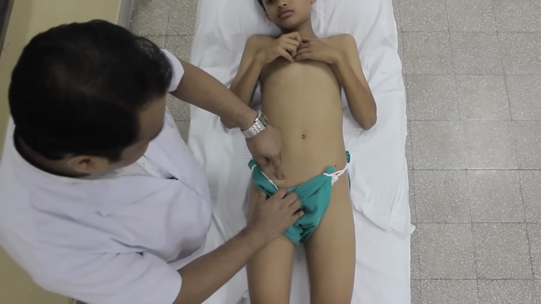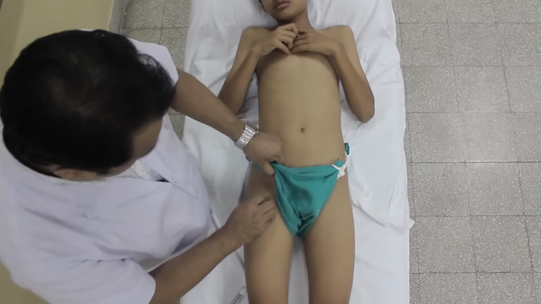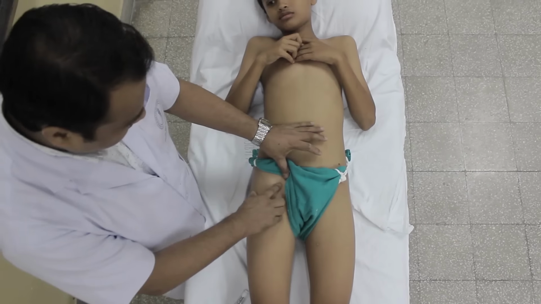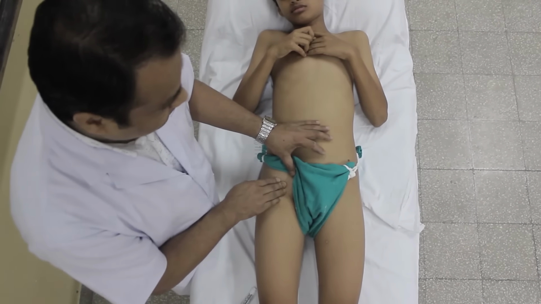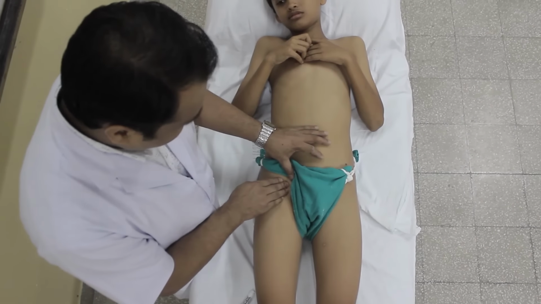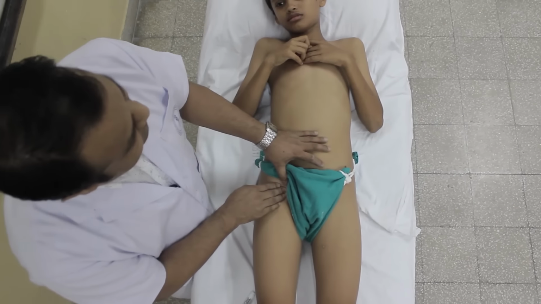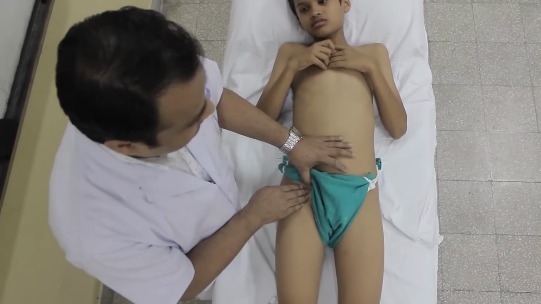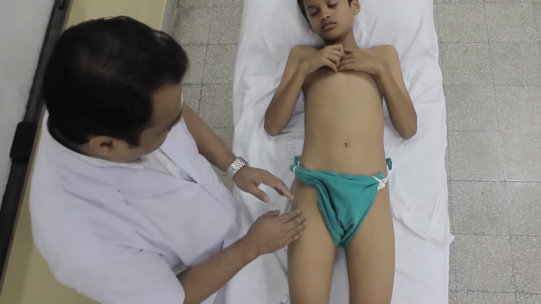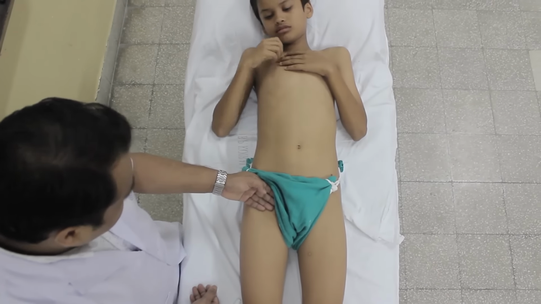Draw this line, take a midpoint, and 2 cm below, somewhere around here. You palpate for tenderness. This point corresponds to the anterior joint line. So you palpate here for tenderness.